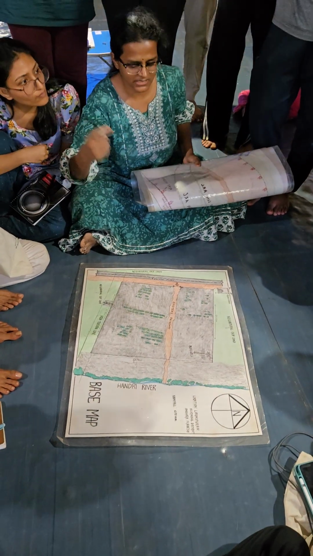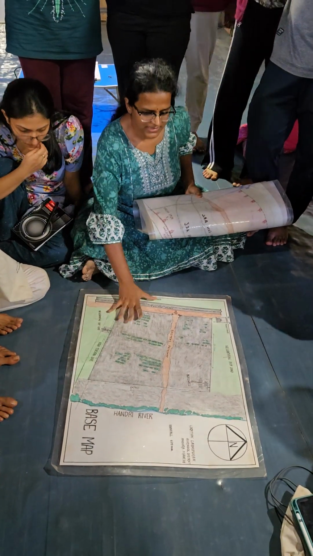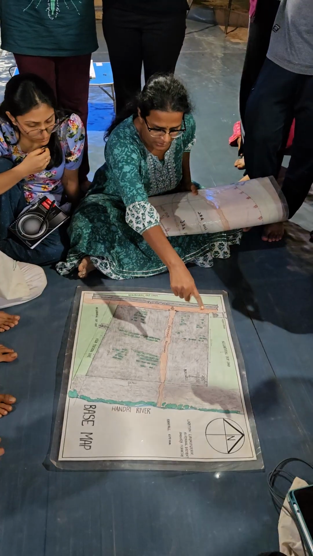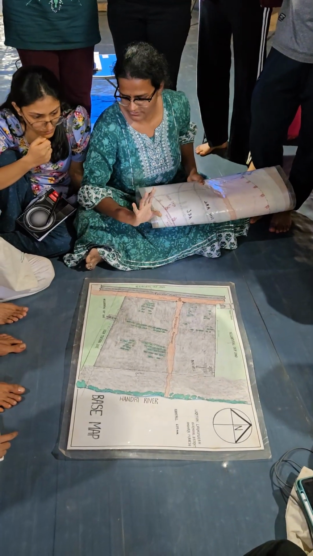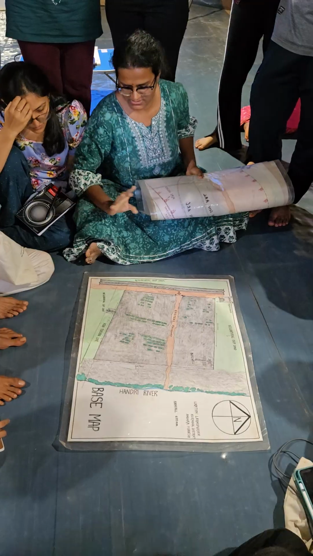So if it is 10 meters, you will have 10 centimeters land here. Okay? That is how you will do. And it is important to always mark the orientation of it. Without this, I will not know which is north, which is east.